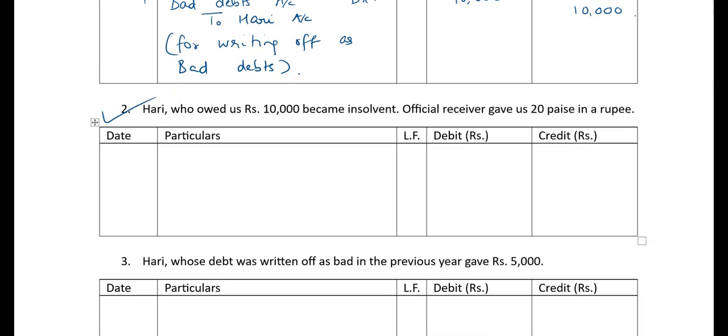Second transaction, Hari, who owed us rupees 10,000, became insolvent. Official receiver gave us 20 paise in a rupee. Now Hari is a debtor to the business and he owes us 10,000 and he's become insolvent. However, the official receiver appointed by the government to realize the assets of Hari has intimated that he can pay 20 paise in a rupee from Hari's estate.